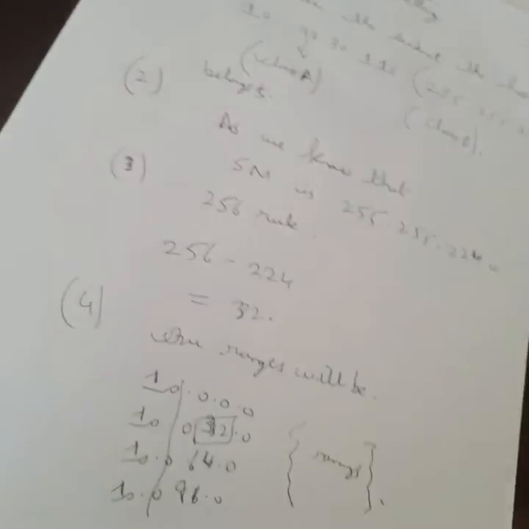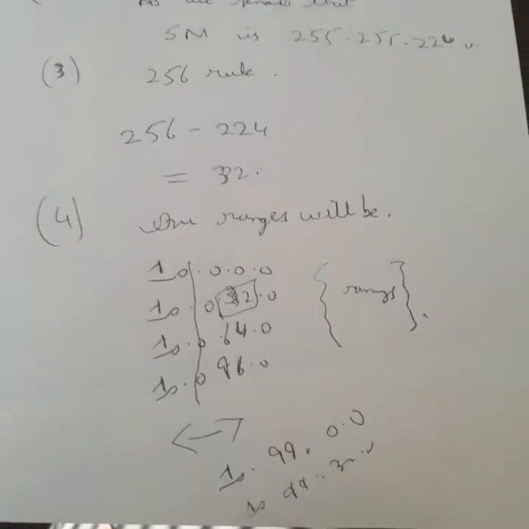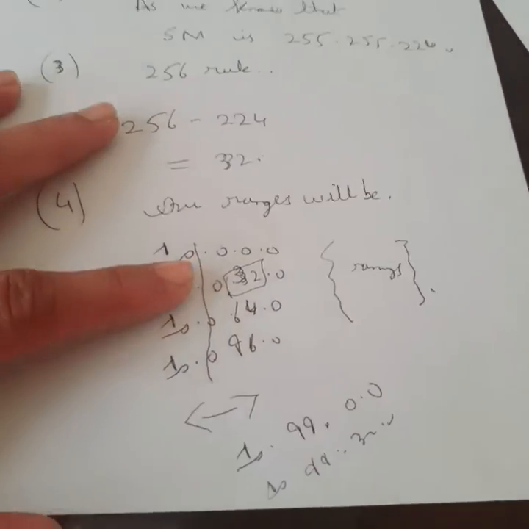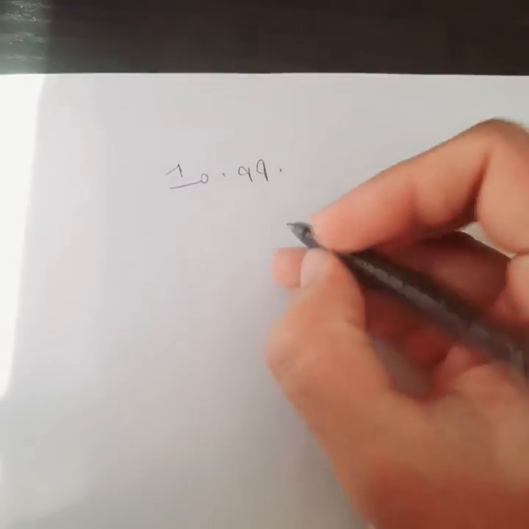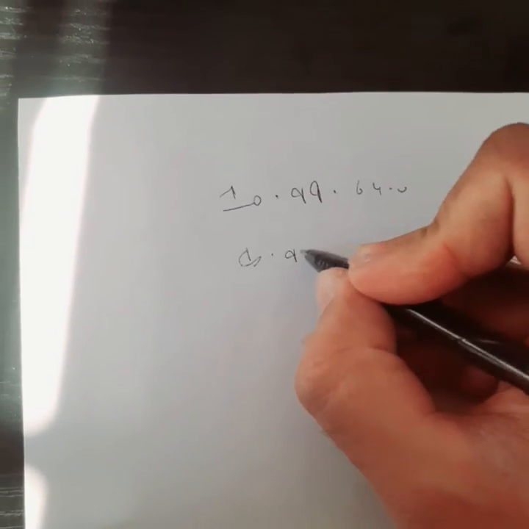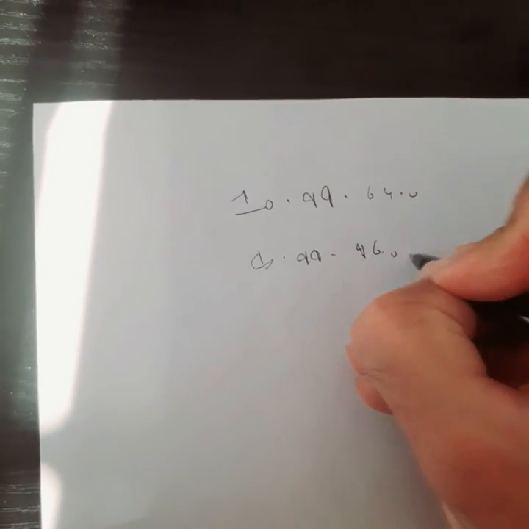So we are going on multiples, adding 32 as a whole: 64.0, 96.0. Then we have 10.99.96.0. Similarly, we'll carry on.